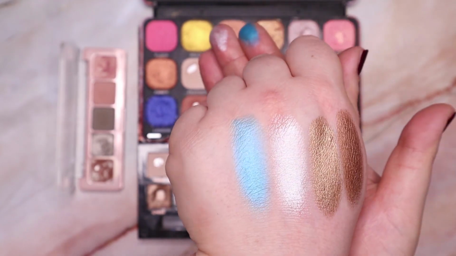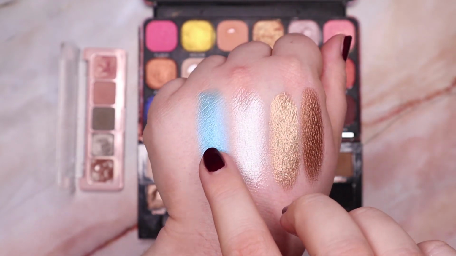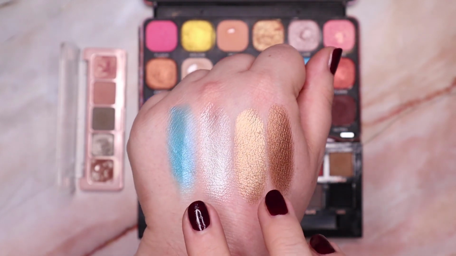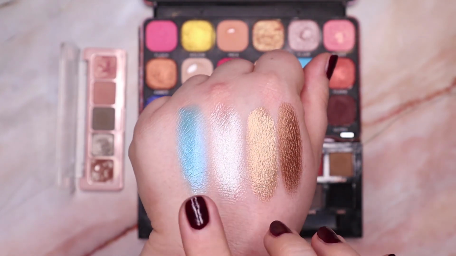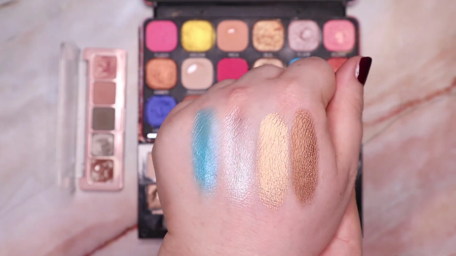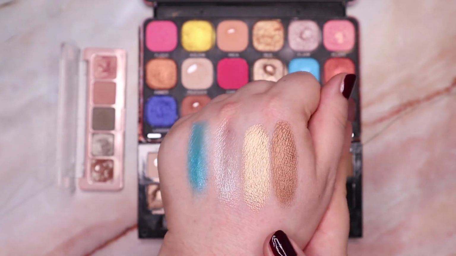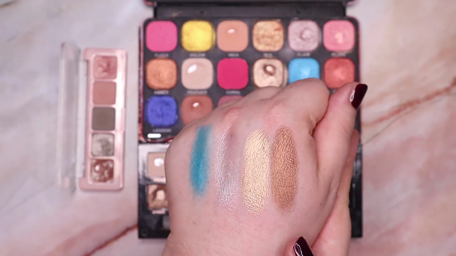So these are the first 4 shades. Oh, I love it. I love that we have this blue shade in here, and I usually really love warm tones and cool tones together, especially if it's blues and gold. So I really love this color combination. And metallics are always easy to work on, so I'm happy that I have 4 metallics for now.